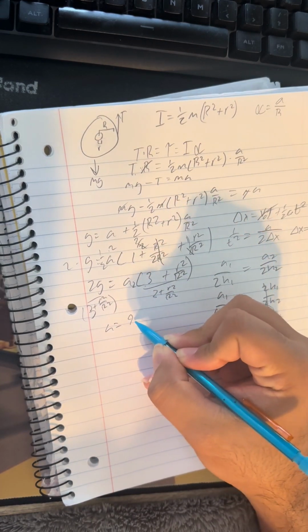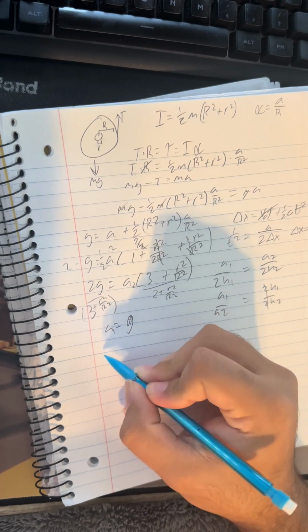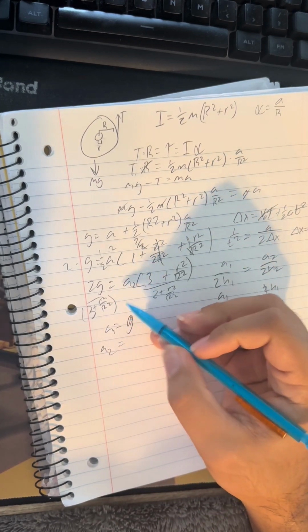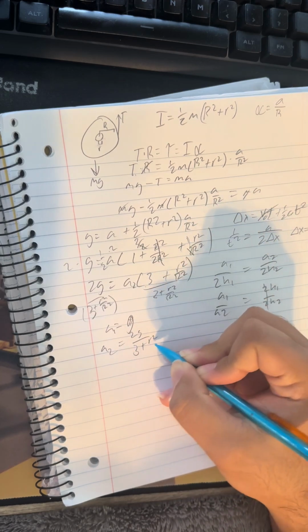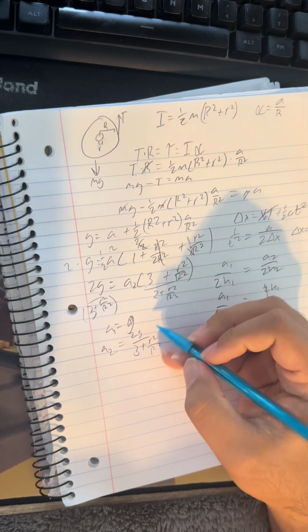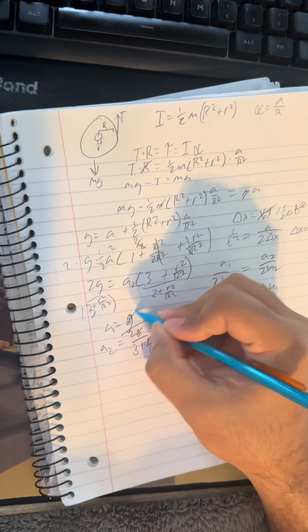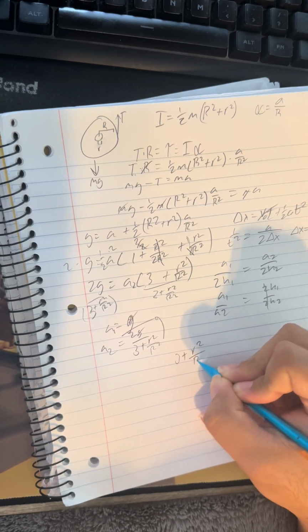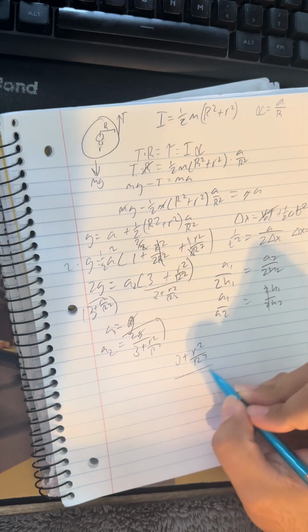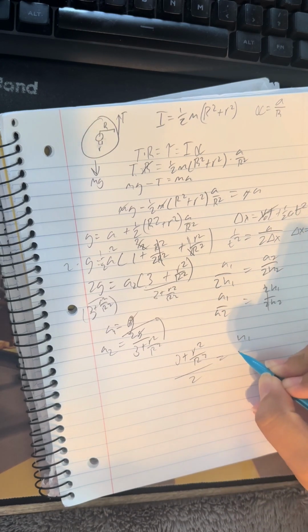a1 is equal to g, and a2 we already solved for, 2g over (3 plus r squared over big R squared). Now, if we just divide those two, the g's cancel, bring that up, and that becomes (3 plus little r squared over big R squared) over 2 is equal to the ratio of the heights.